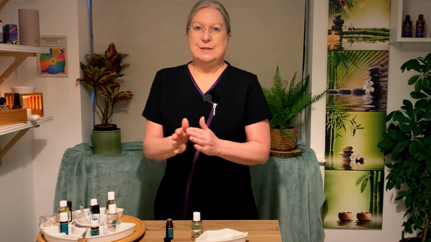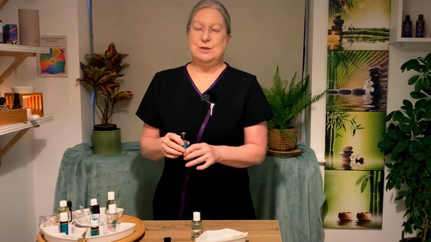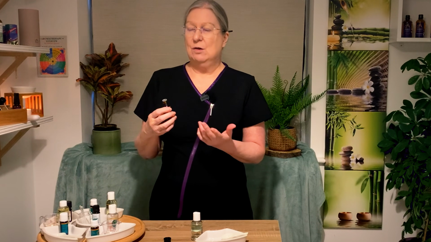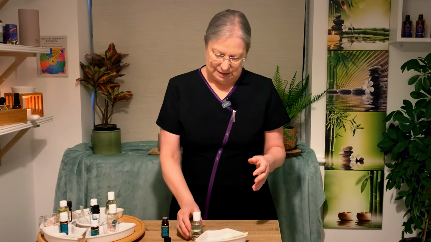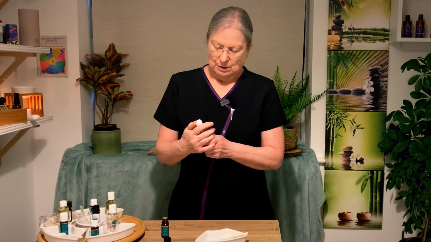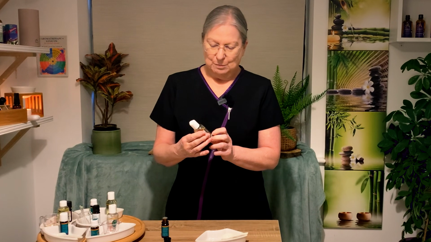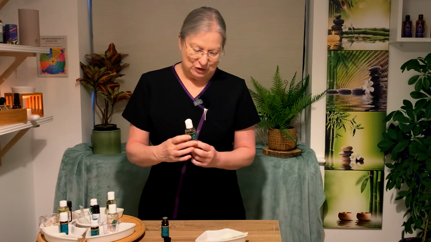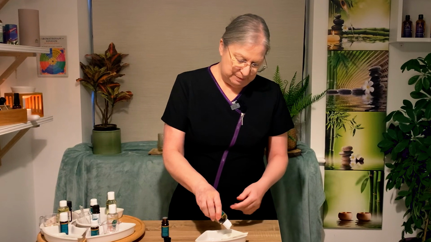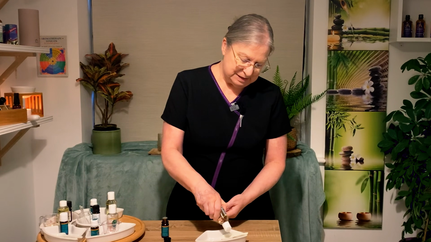So uses, you could use it to help soothe a tired body, for example, using it in the bath. What I would suggest in this instance is that you do what I call my teaspoon mixture. So a little bit of carrier oil in a teaspoon.